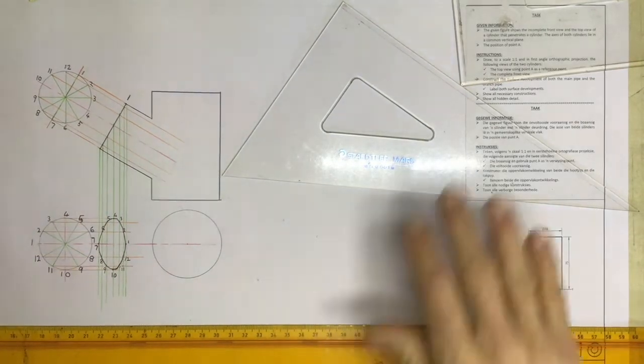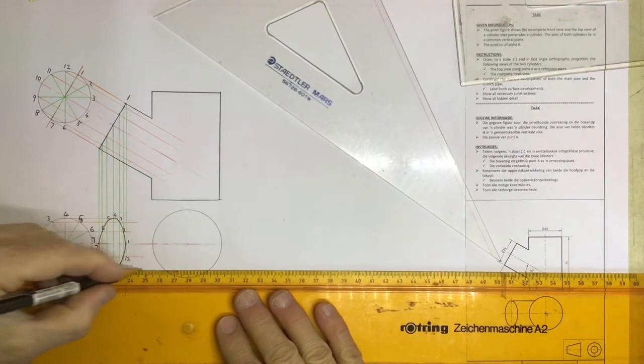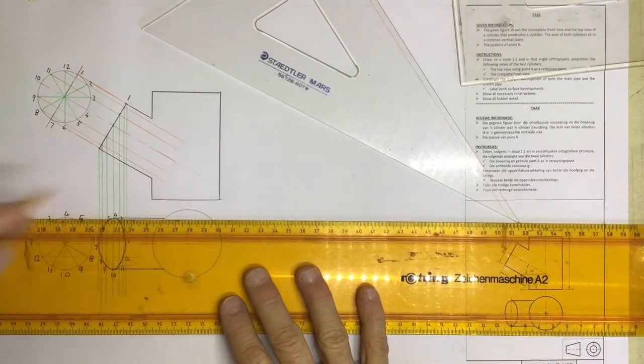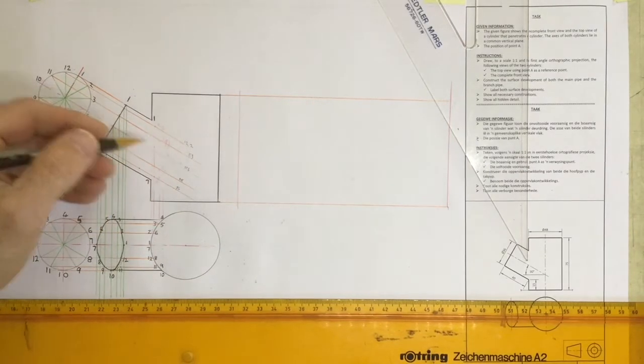Right, there's my ellipse in place, and I can now draw lines coming across from there to there and from there to there.